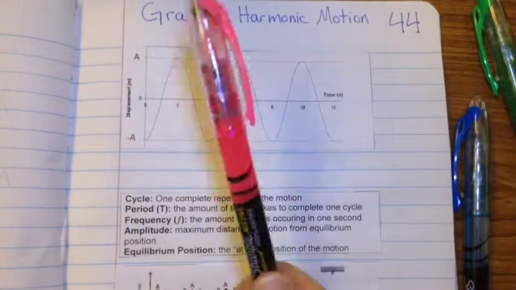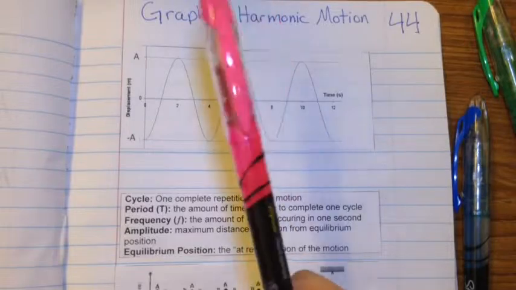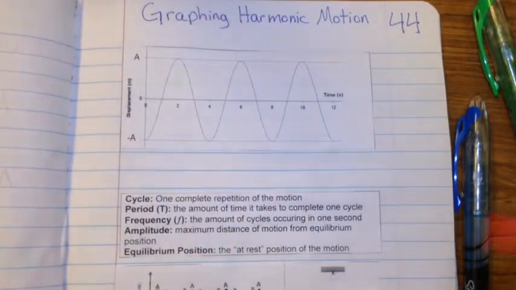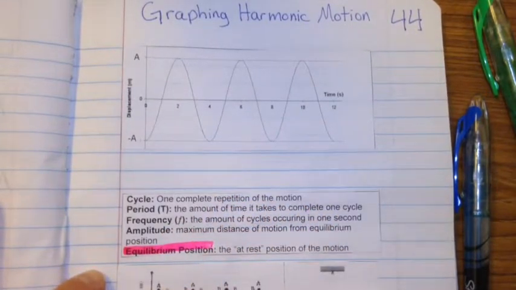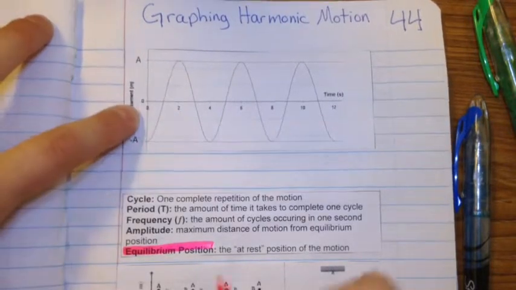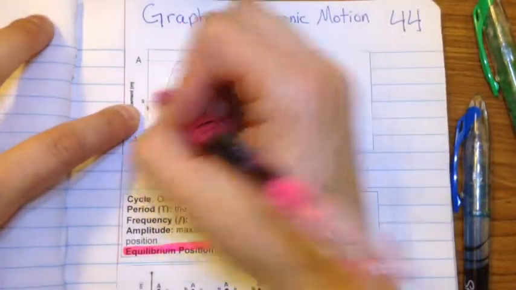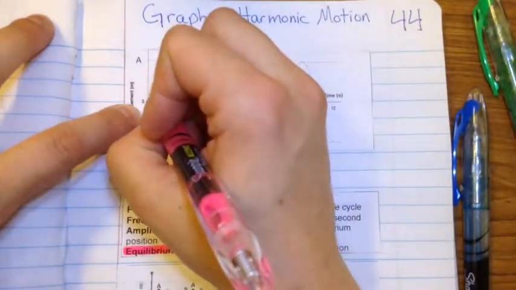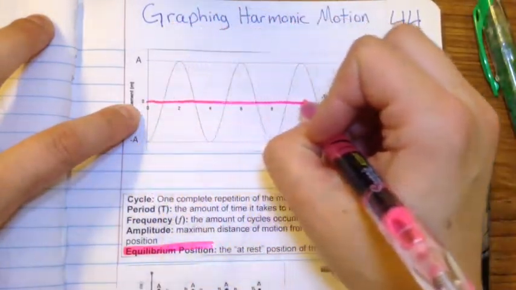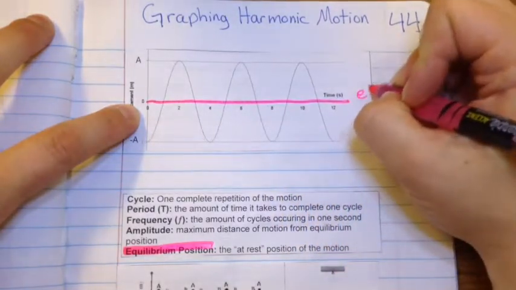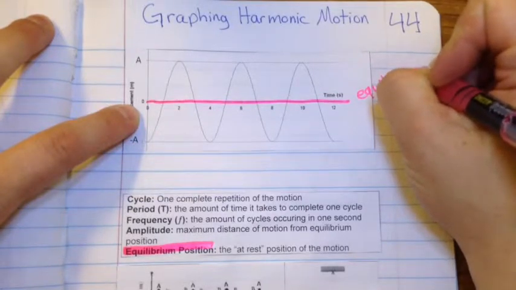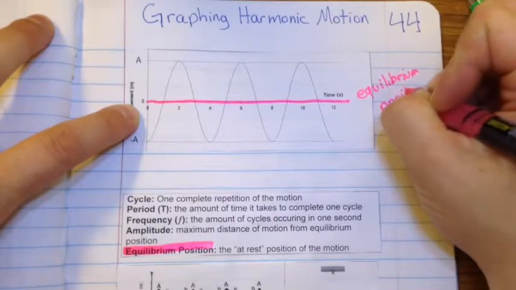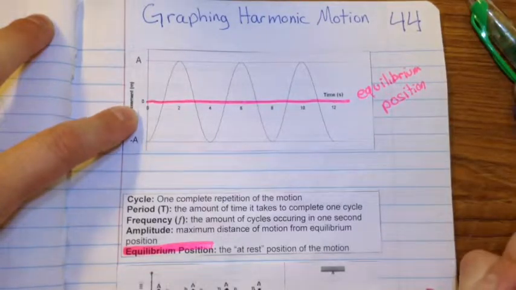So the first thing to do, pick your color for equilibrium position. If by chance it's the one you've used before, that's great. Equilibrium position. Highlight the word equilibrium position. Equilibrium position is the at-rest position of the motion. So when we are graphing a harmonic motion, this right here in the center, that is our equilibrium position. Go ahead and label that. Equilibrium position.